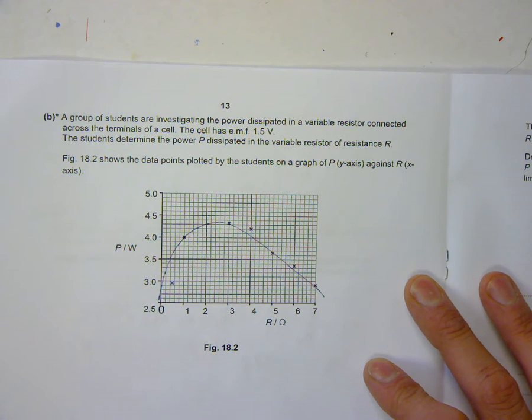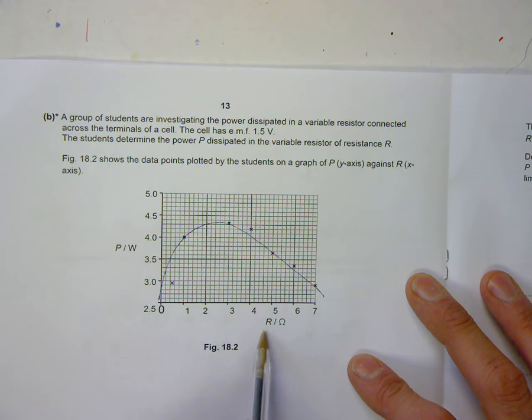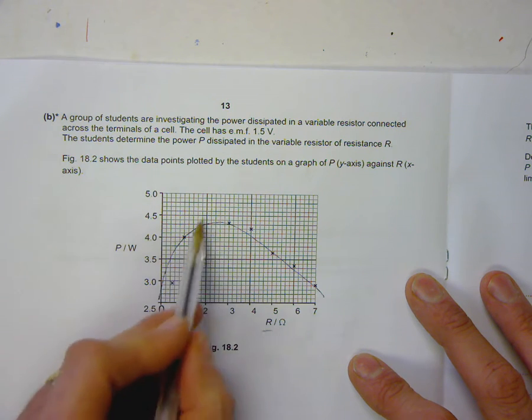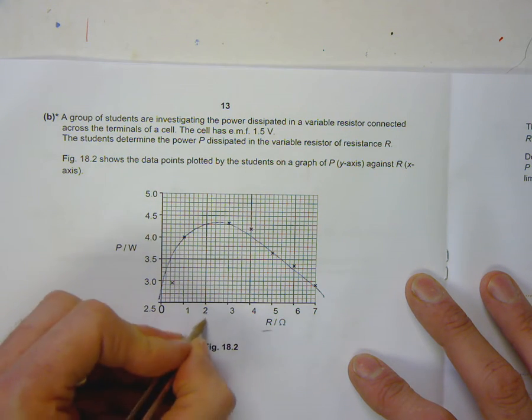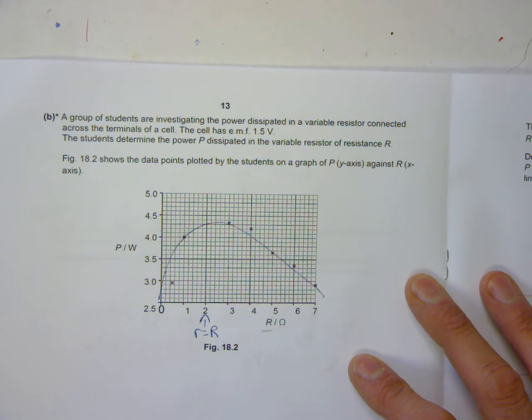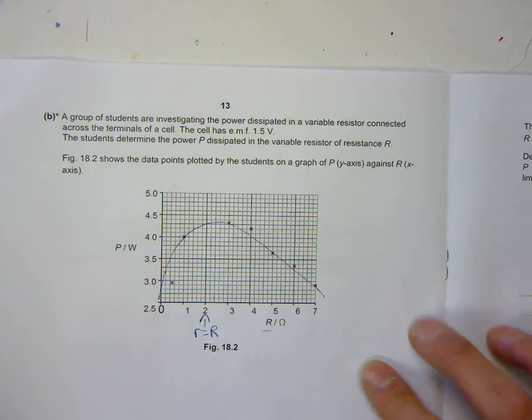You also know that the maximum power is when the external resistance R is equal to the internal resistance. So that's somewhere around here, probably about this point. That's the physics you need to know, so let's write that in our answer.